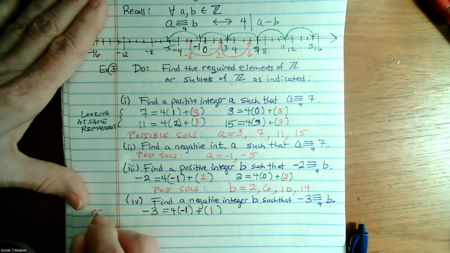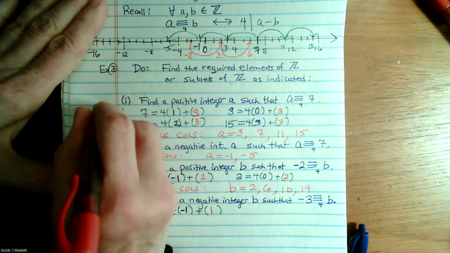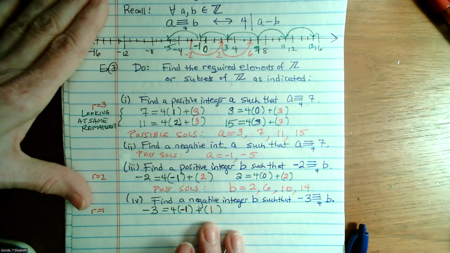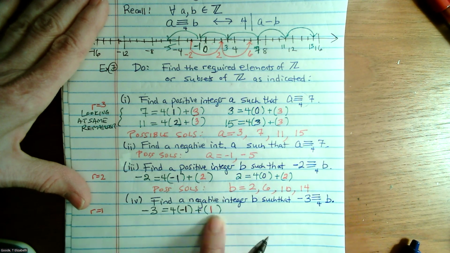So here r is 1. Here r was 2. Here r was 3. So we're looking for the elements that yield a remainder of 1, and we want a negative. What is a negative number that yields the remainder of 1 when it's divided by 4?